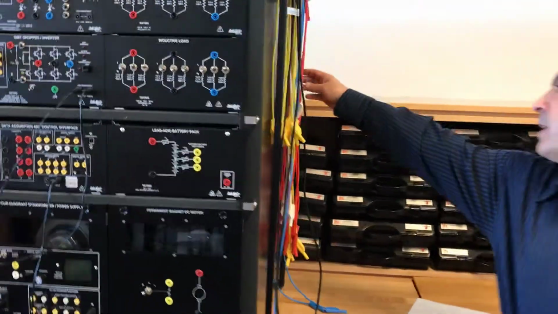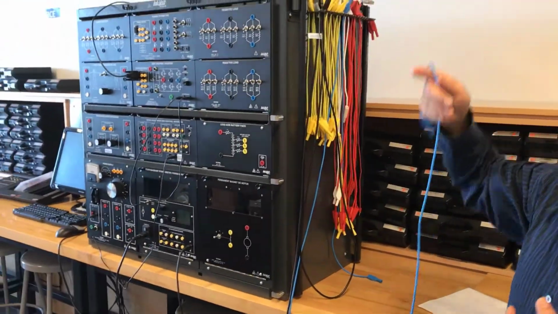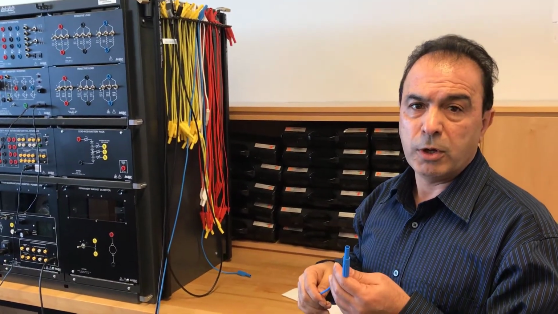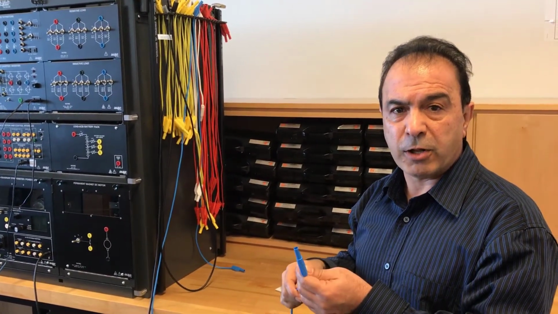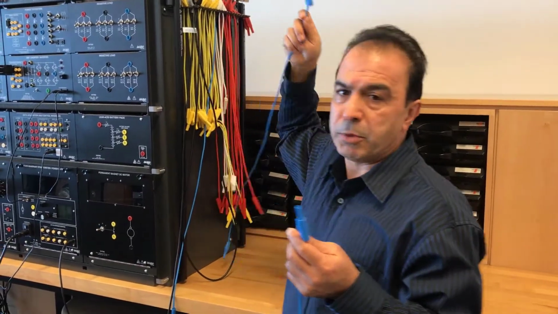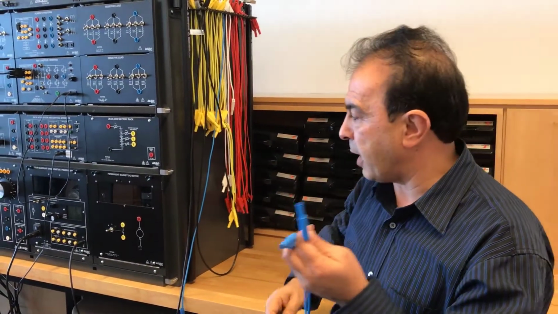So I start with the cables here. The cables are in different colors, so it's better for the sake of troubleshooting to use the specific colors of cables for specific purposes. I suggest to use the blue for connecting the power supply.